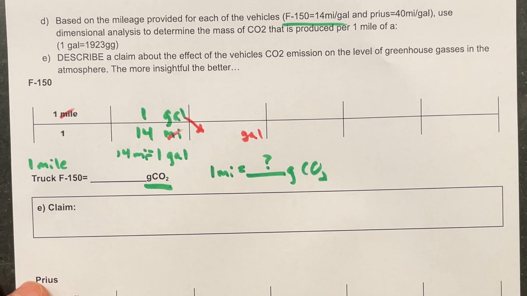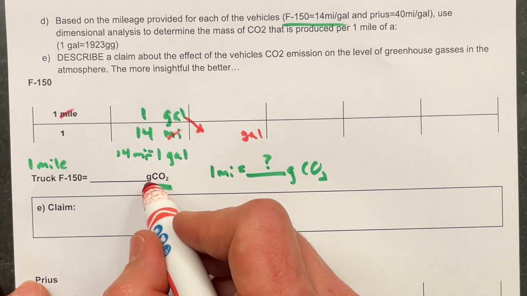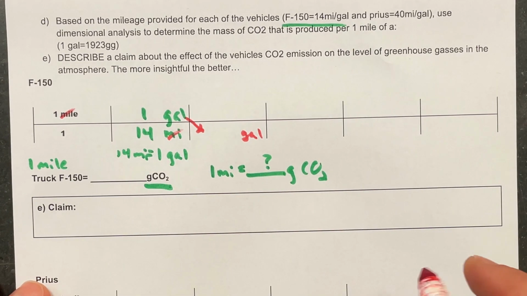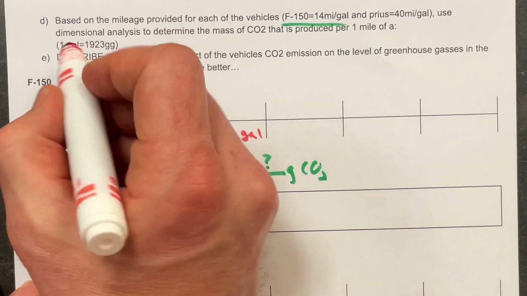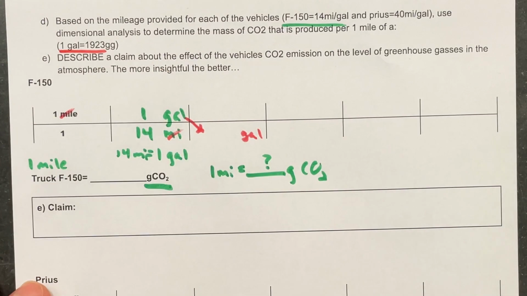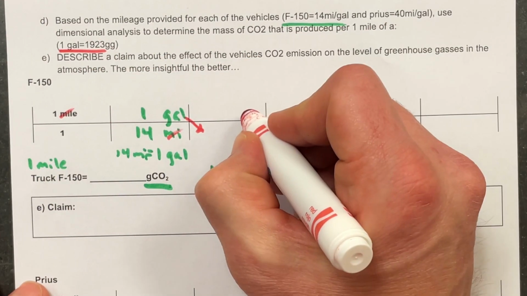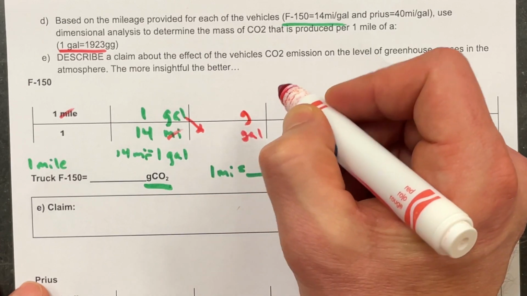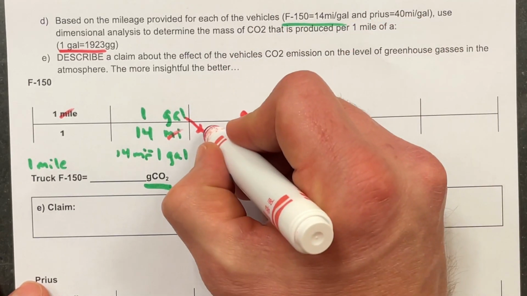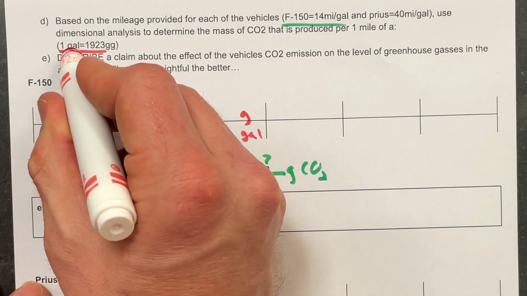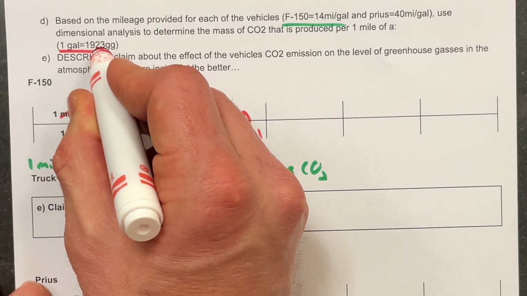We need something in gallons that gets us closer to grams, and what we have is this piece of data: 1 gallon is equal to 1,923 grams.